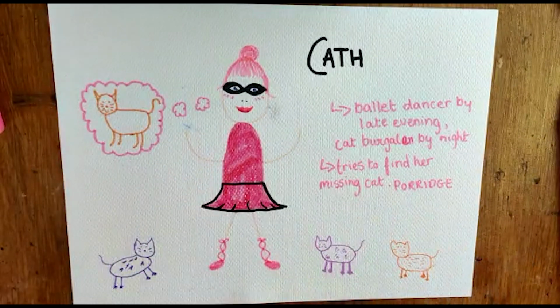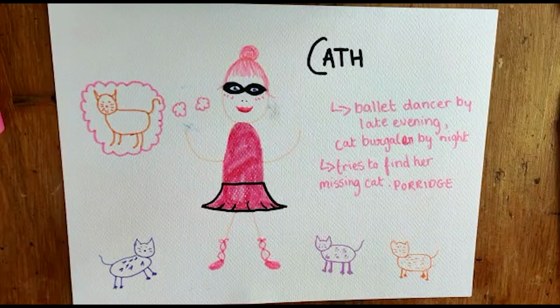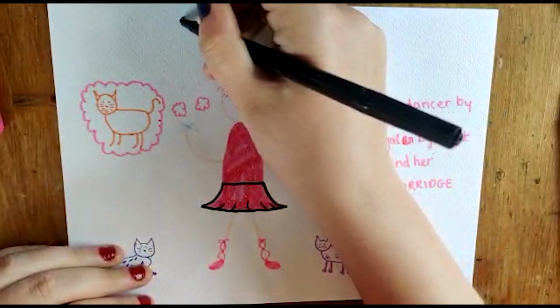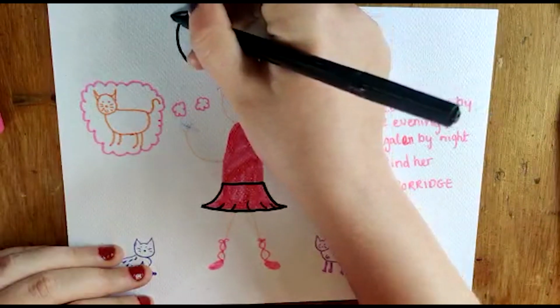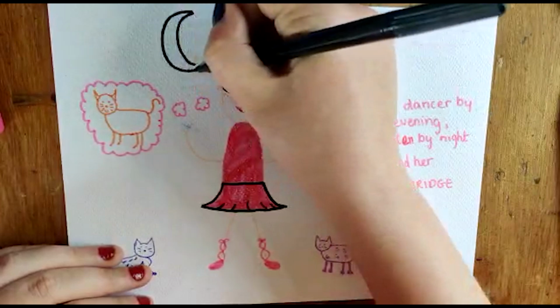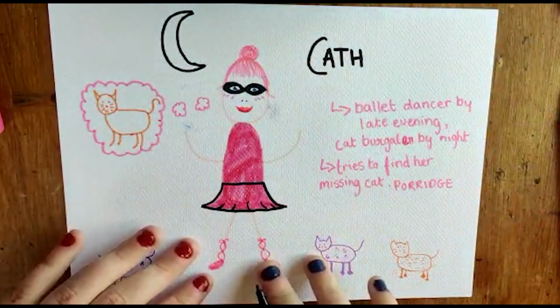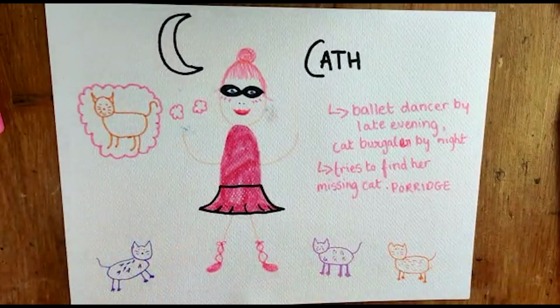So when you're putting a character into a scene, there's three main points that you want to aim for. First of all, you have to set the scene. You have to really show where this character is. So for me, I'm going to be putting her at night because, like I said, she burgles at night because she has to go to the ballet. And I've also kept her in her ballet costume because she didn't have time to go home and change, but she's very nimble, so it's fine.